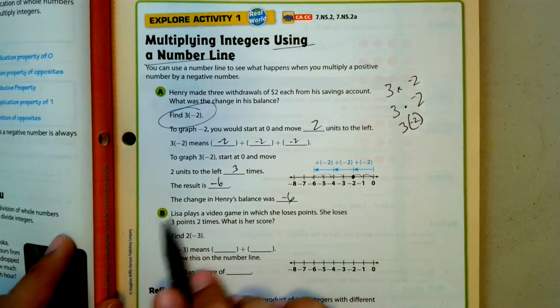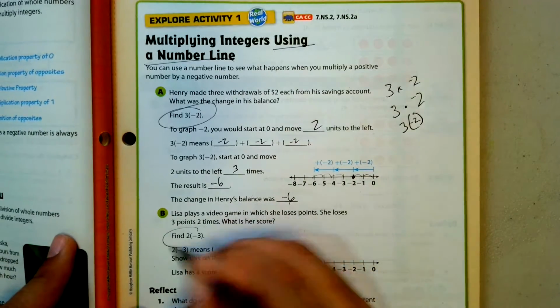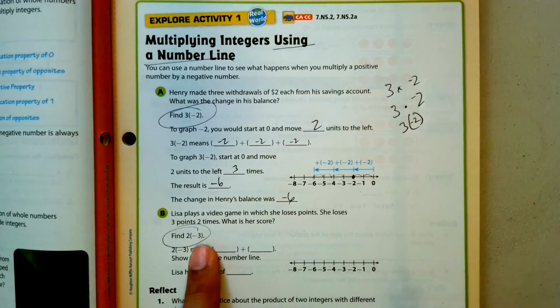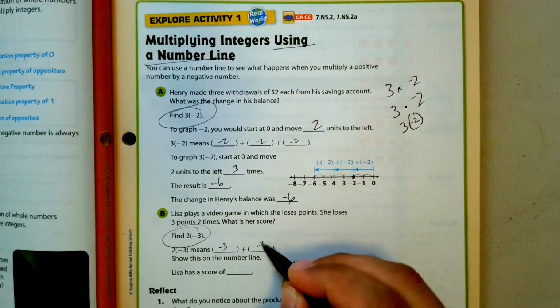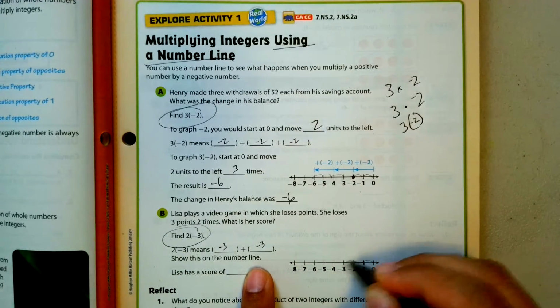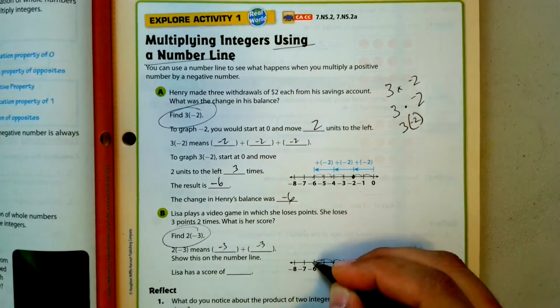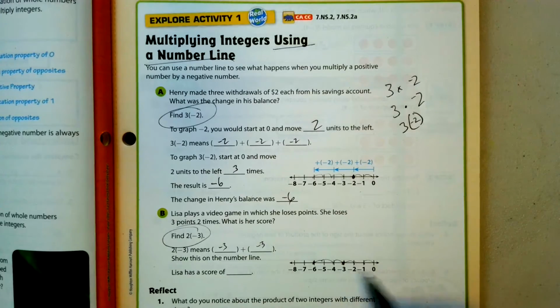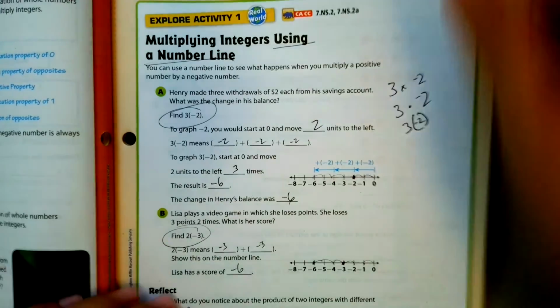Lisa plays a video game. Oh, the next example. The next example has us trying to figure out what 2 times negative 3 is. In this case, we have negative 3 2 times. So negative 3 and negative 3. If we show this on a number line, we're going to go 1, 2, 3, 1, 2, 3. So we go from negative 3 to negative 6. We're counting 3's in the negatives. Okay? So we end up with a score of negative 6.